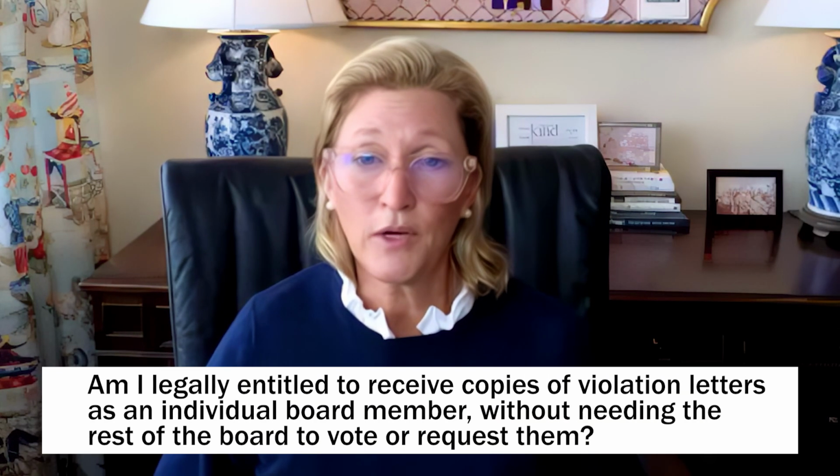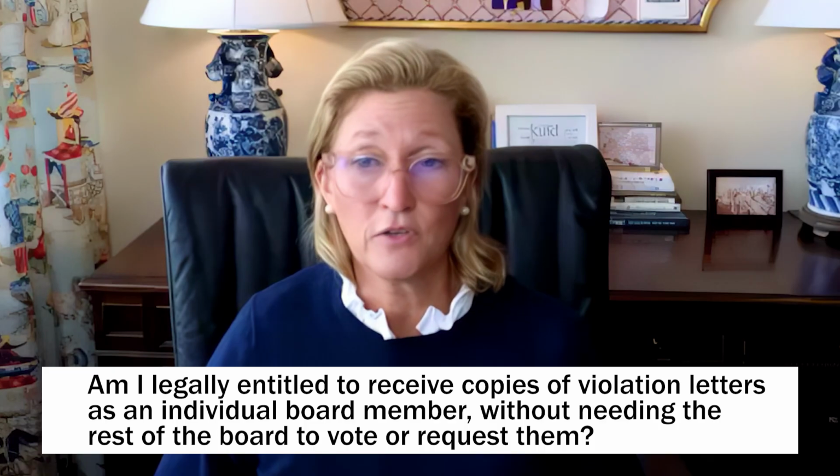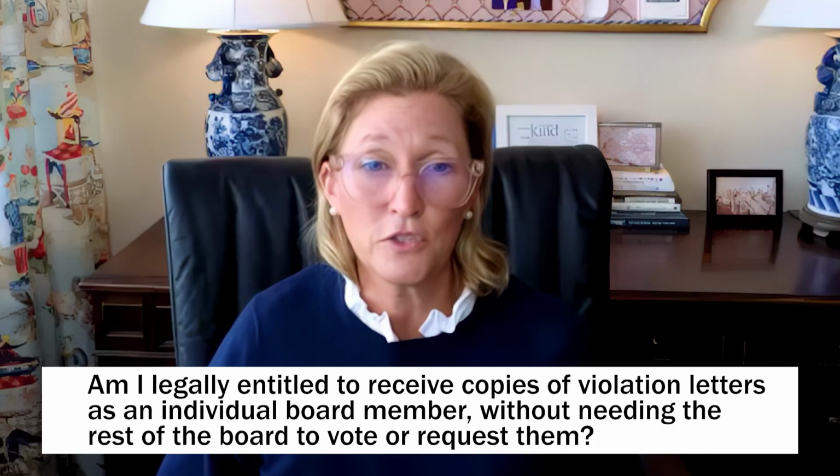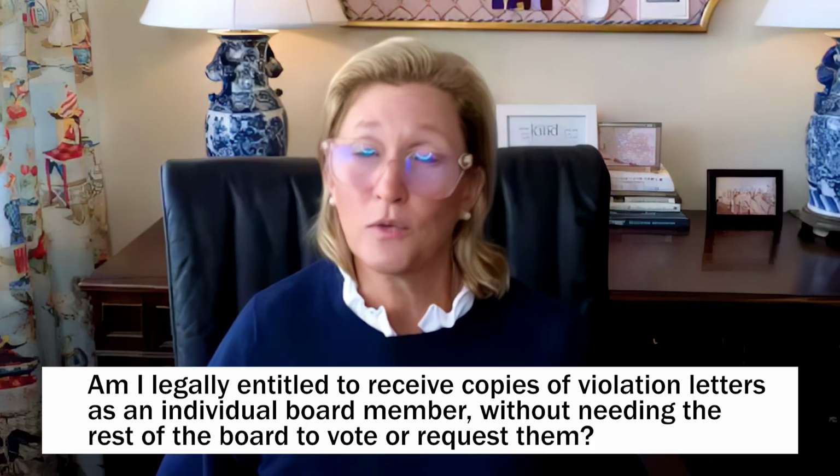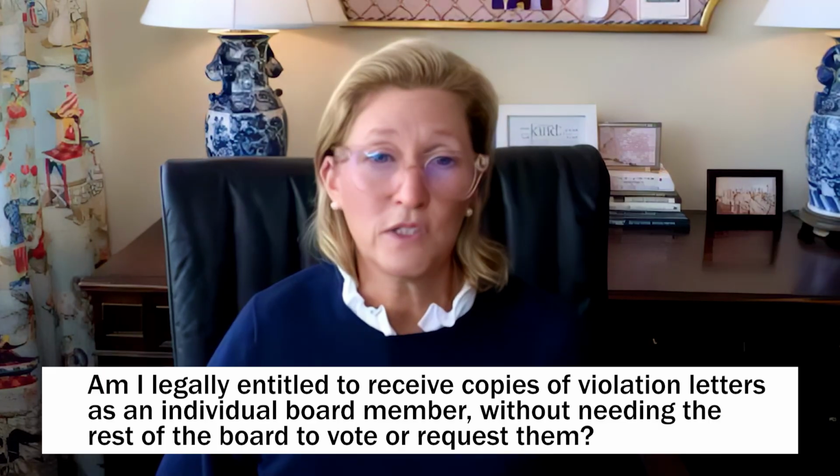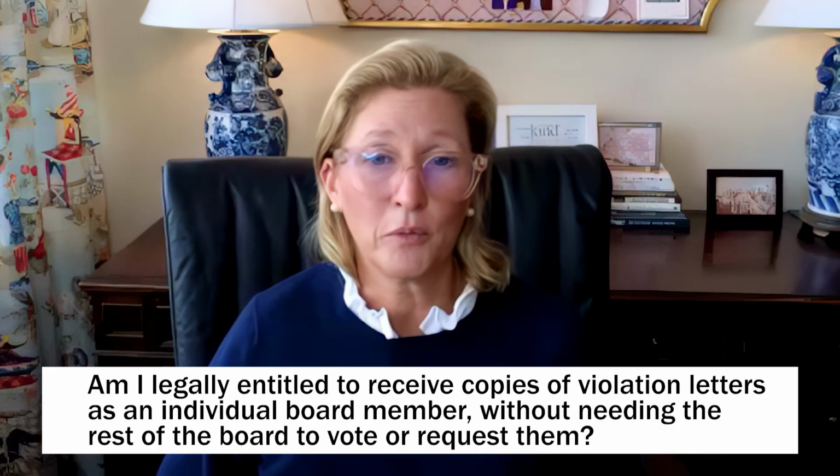Question number 5: as an HOA board member, I submitted a records request for copies of CC&R violation letters sent to homeowners this year. The property manager refused, stating a board vote is needed, and offered only a summary report.